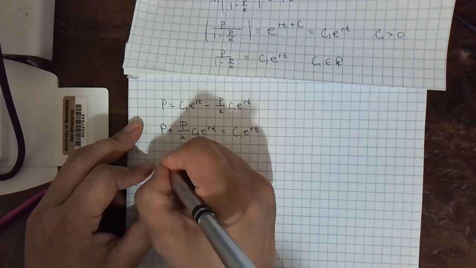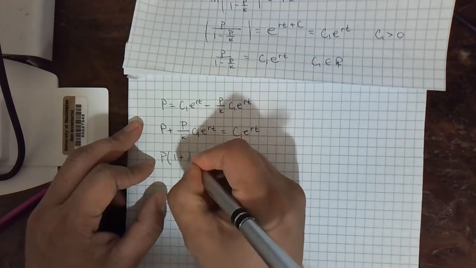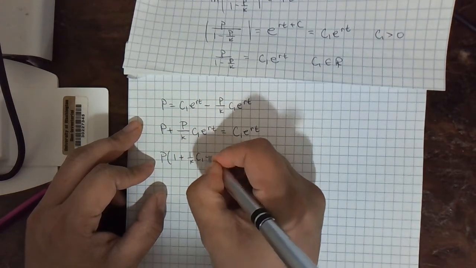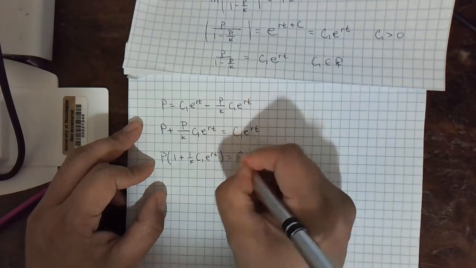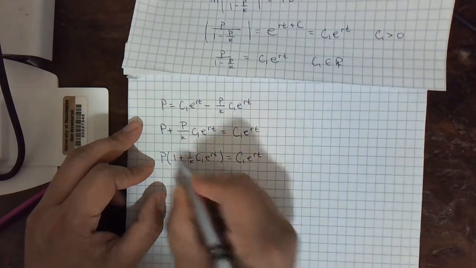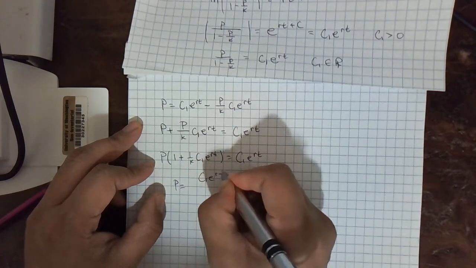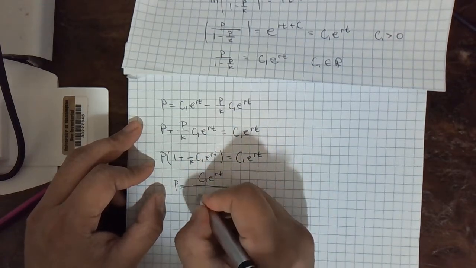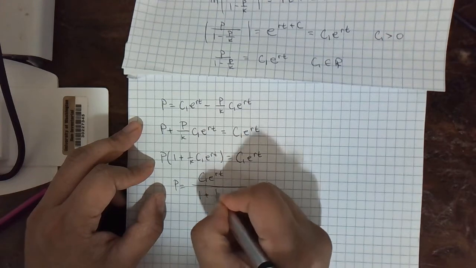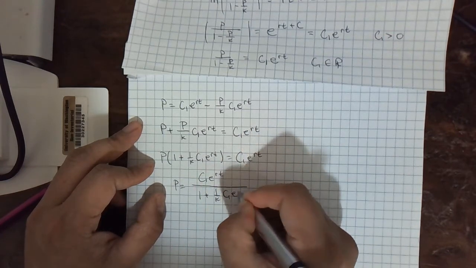Okay, we're going to common factor out a p. This is 1 plus 1 over k, c1 e to the rt equals c1 e to the rt. Divide both sides by this. Looks a little bit ugly. We're going to make it prettier in a second. c1 e to the rt over 1 plus 1 over k, c1 e to the rt.